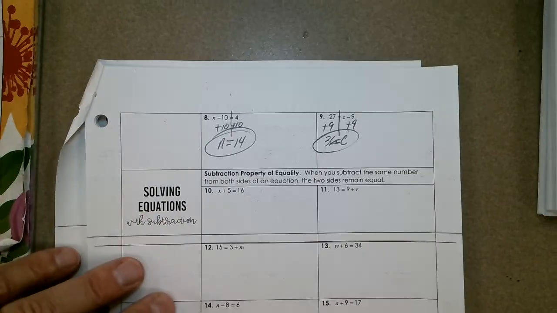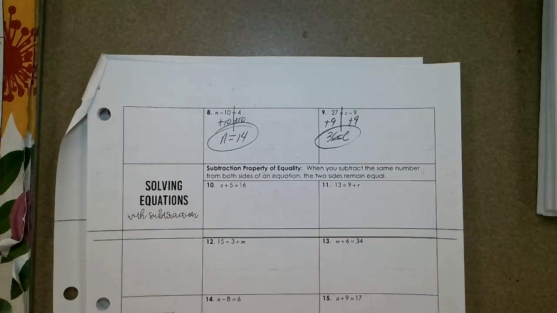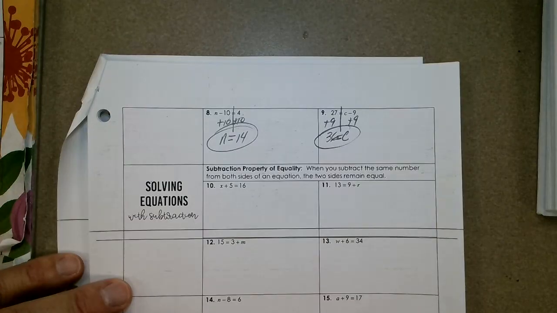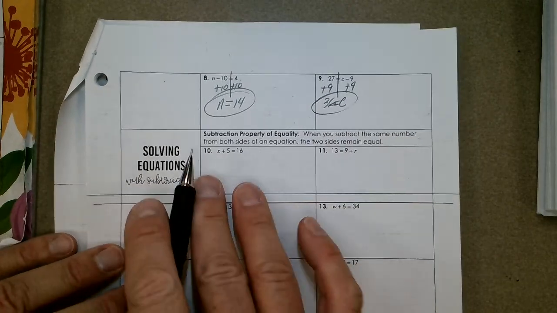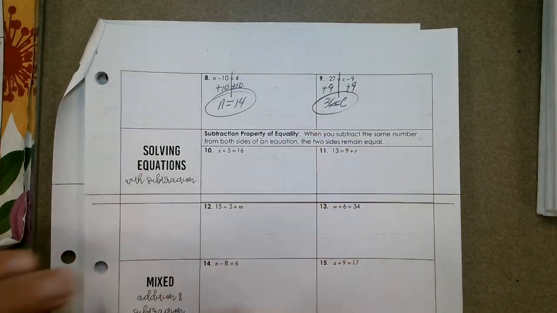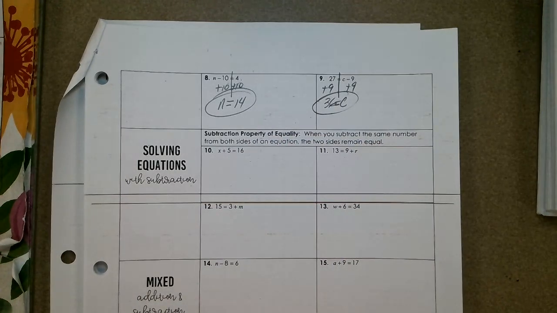Now, we're going to go into the subtraction property of equality. We just performed the addition property of equality, so we did the inverse operation of subtraction. Here we're going to do the inverse operation of addition, so we're going to subtract from both sides. Okay? So let's go ahead and balance beam it up.